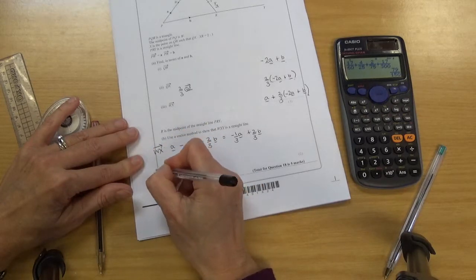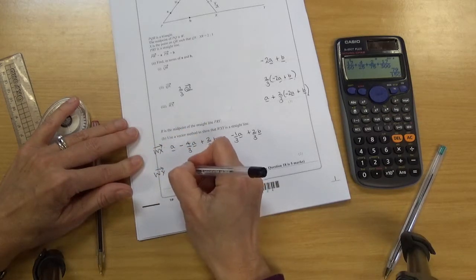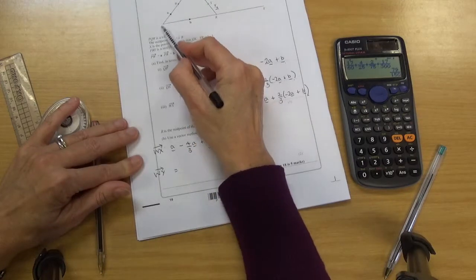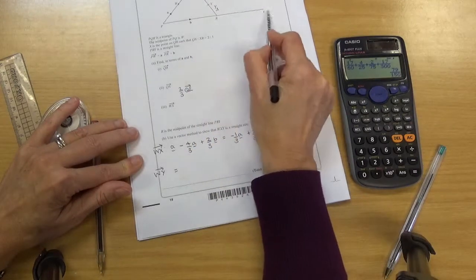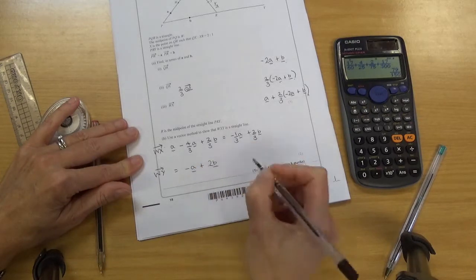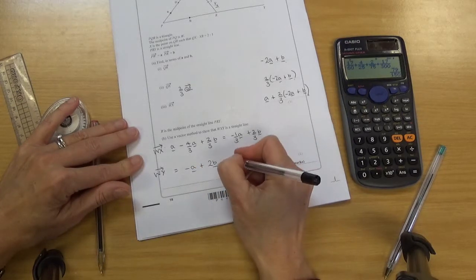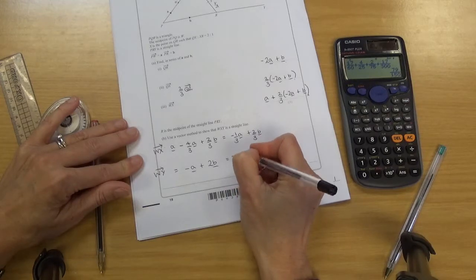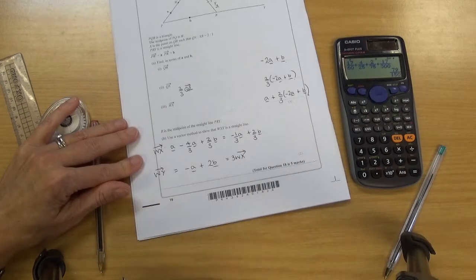W to Y is minus a plus 2b, which is just 3 times W to X, and that's all I need to prove I've got a straight line.